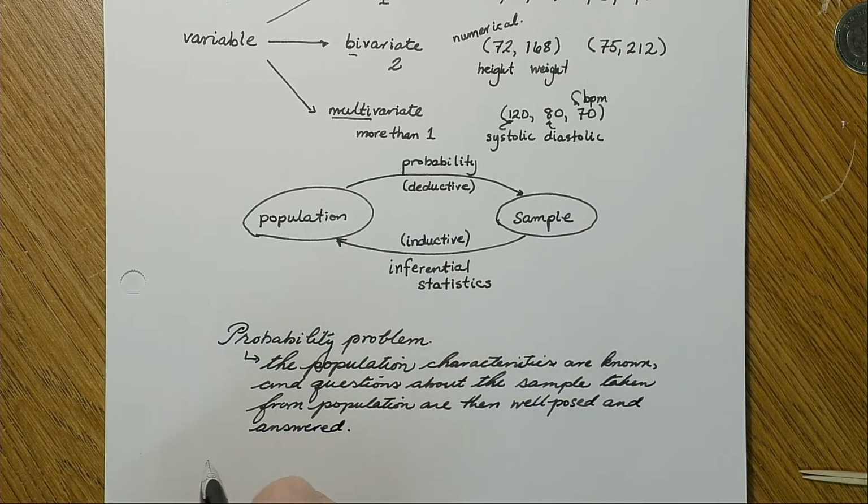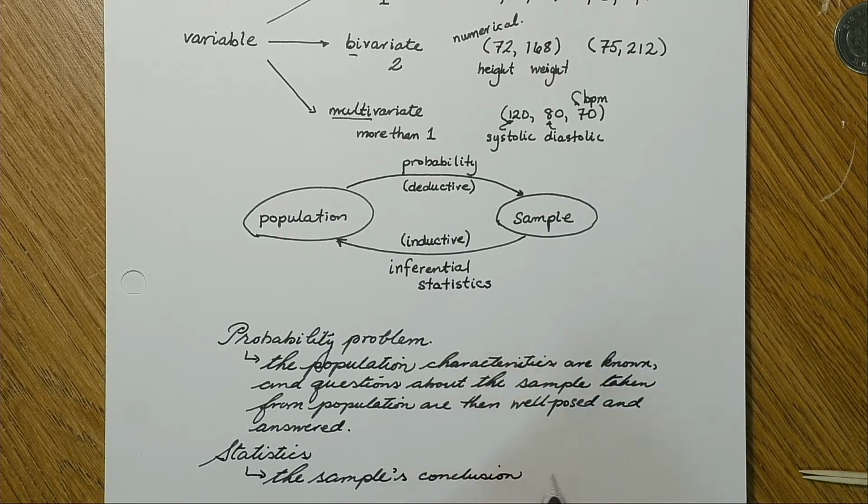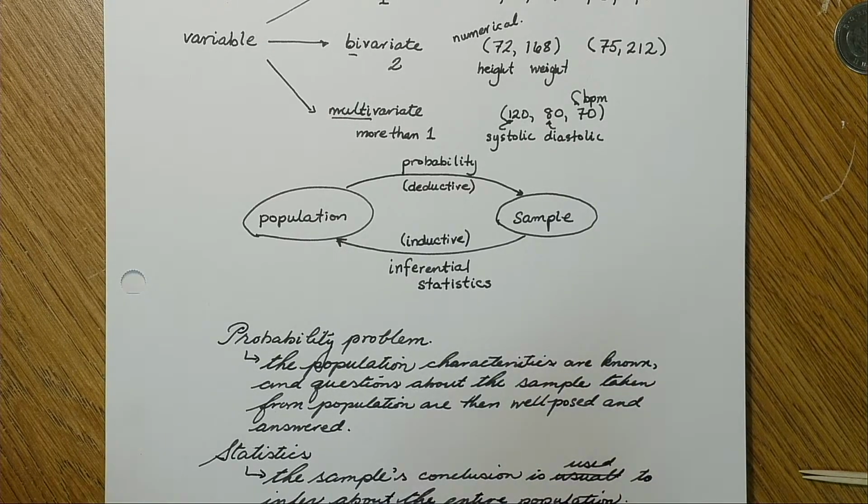Okay, and with the statistics problem, a sample is used to infer about the entire population.